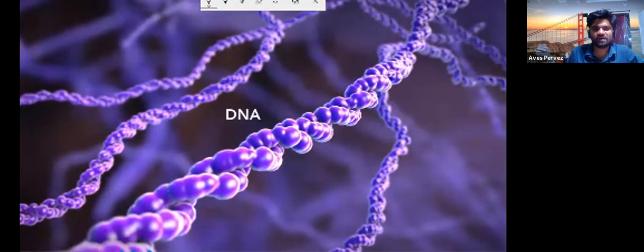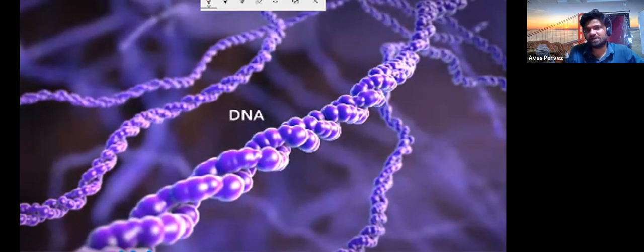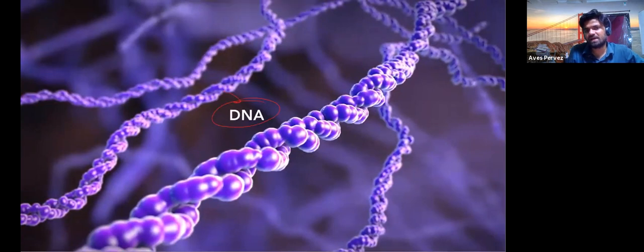Okay, what does the nucleus contain? This is called DNA. DNA is a genetic material that is present inside the nucleus. These are the DNA molecules, and I can say that they are coiled here. Simply, the shape of DNA is something like this. You have seen this in your books or somewhere.